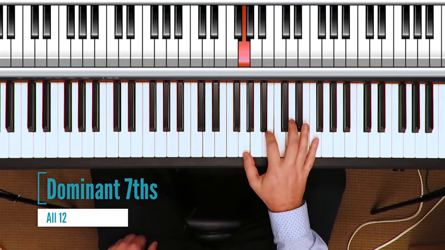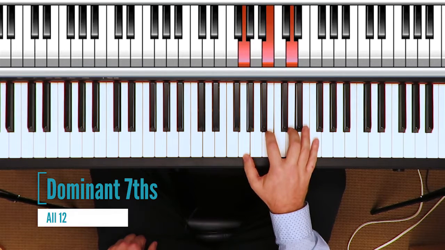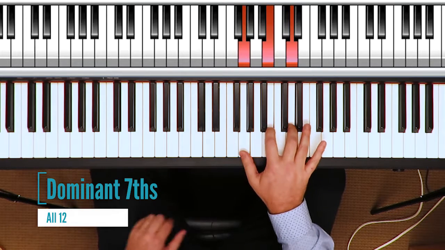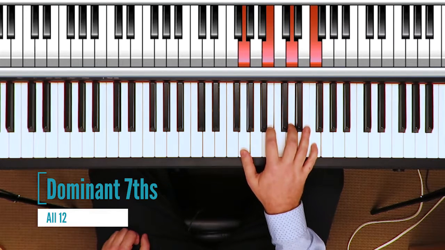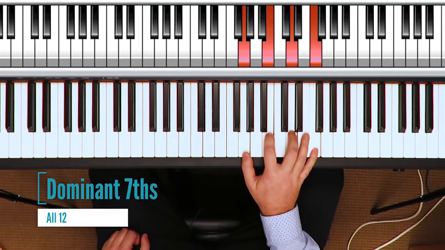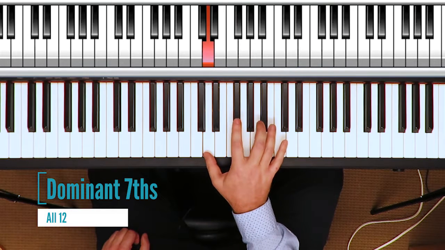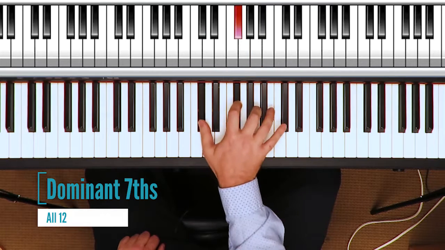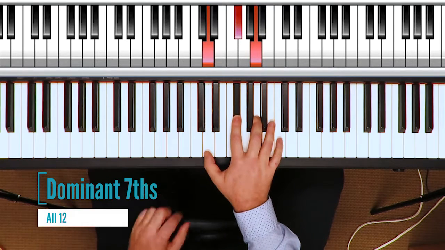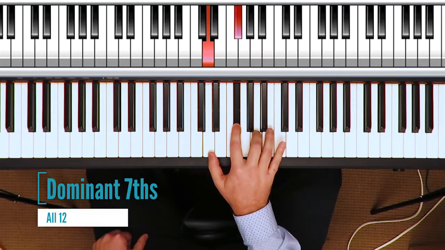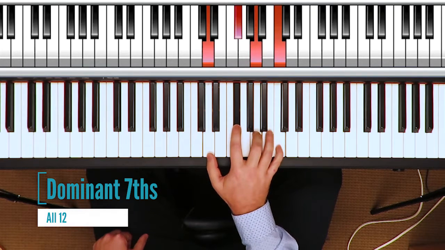G dominant seventh, there's G, B, D, there's our root position triad. We're going to add the note that's a whole step down, that's F. G dominant seventh, G, B, D, F, all white keys. Let's go to D. D, the major triad, has that black note in the middle, F sharp. We're adding the note that's a whole step down, so C: D, F sharp, A, C.